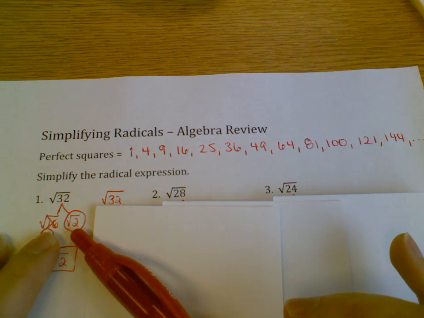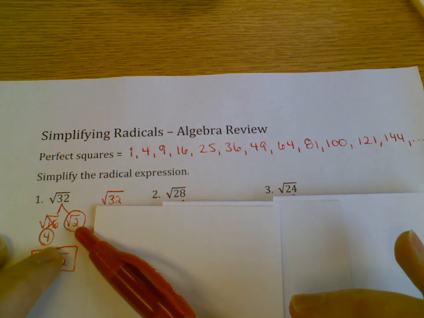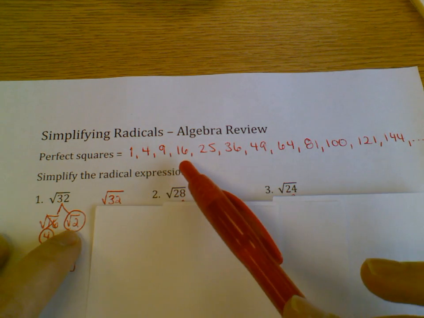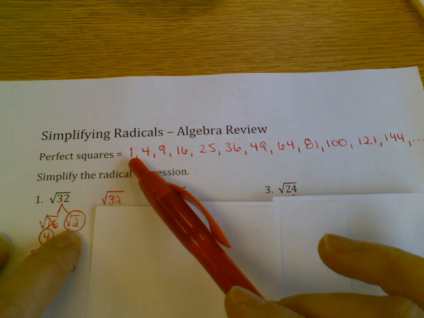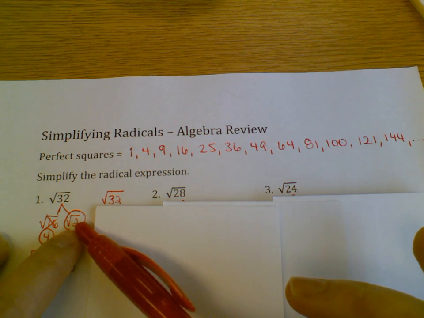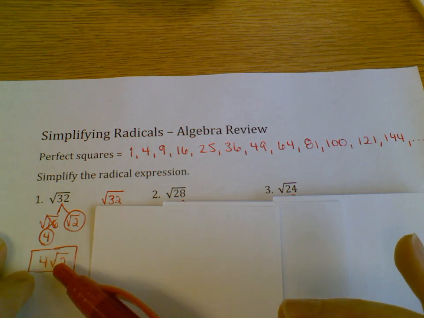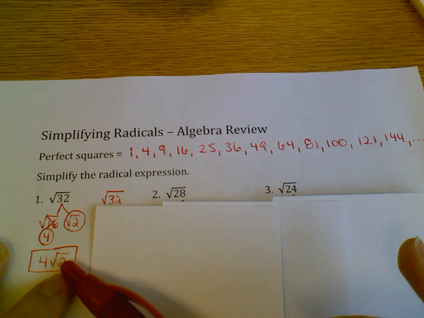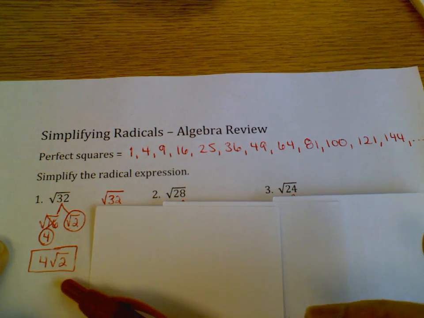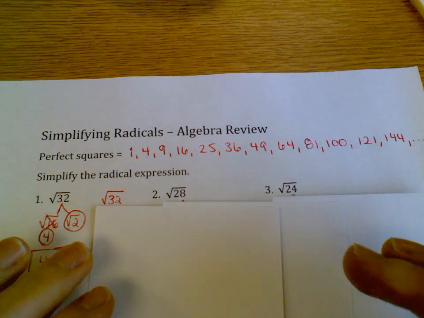Then what I do is I simplify. The square root of 16 is a nice whole number, which is 4. Then I check, can I split up the square root of 2? Are there any perfect squares that would divide evenly into 2? Well, yes, 1, but that's not going to change anything. So I would just write out my answer with all of them: 4 as a whole number with no square root sign, and then the square root of 2. So this is what your answer would look like for simplifying the square root.